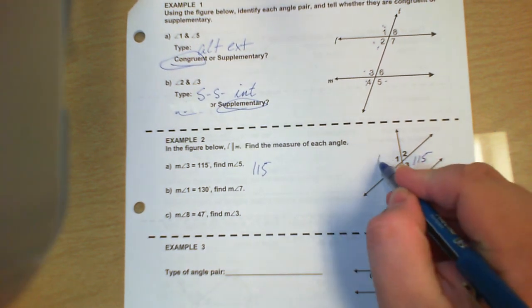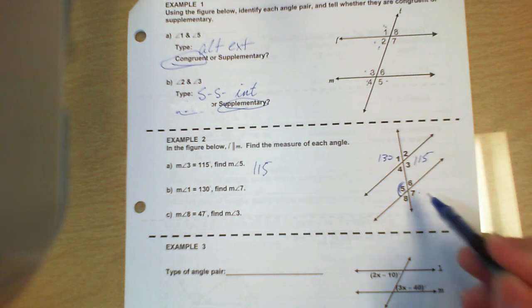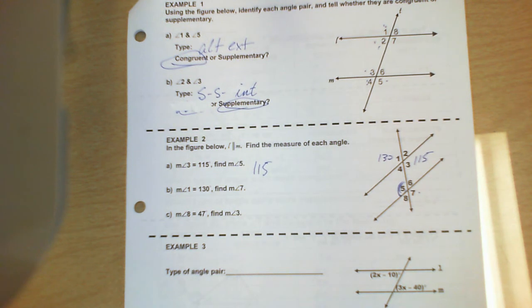Angle 1, it says, is 130 degrees. What is angle 7? 130 degrees.